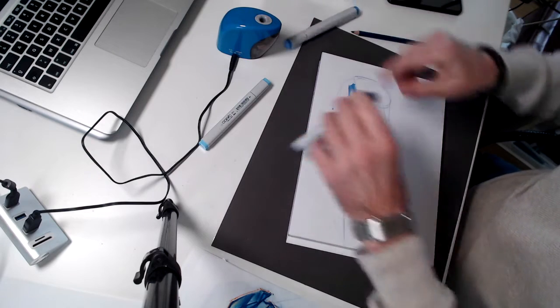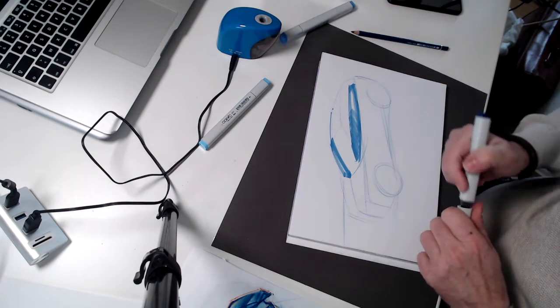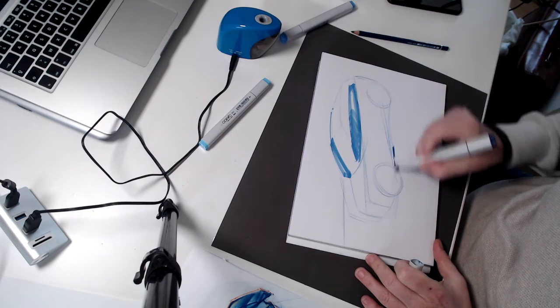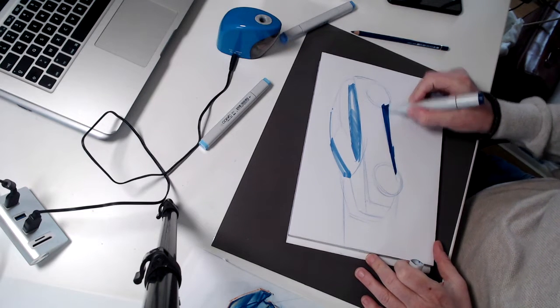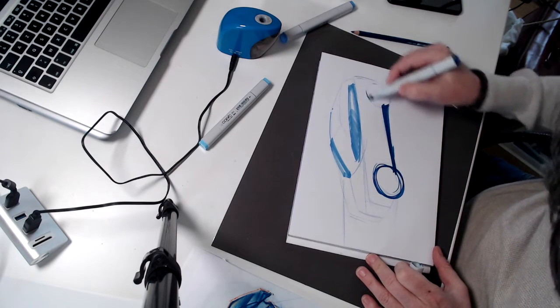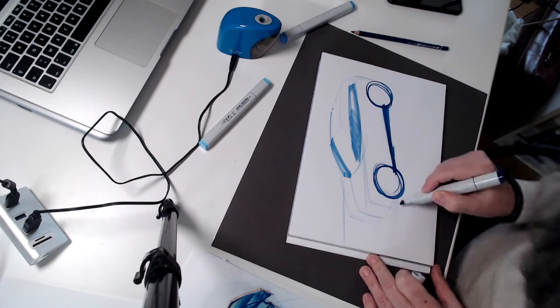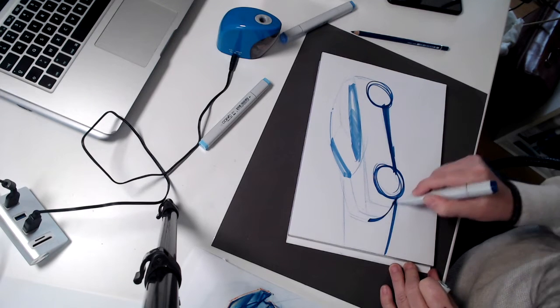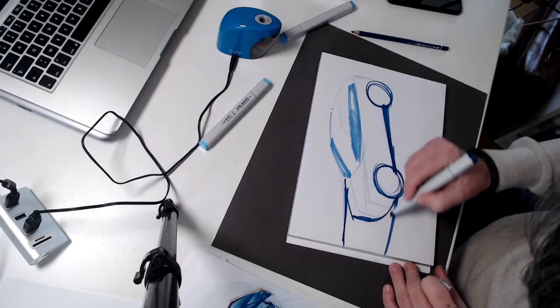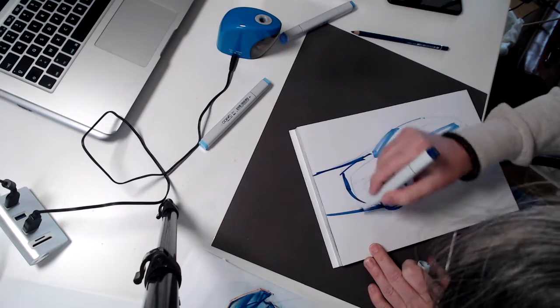And then of course you take a darker marker and you make your shadow. Which is this one. Let's make it.